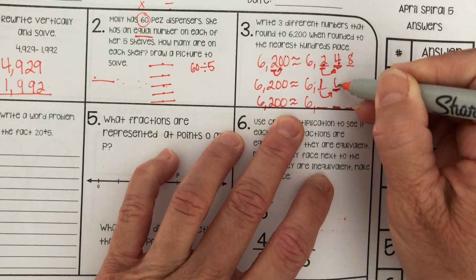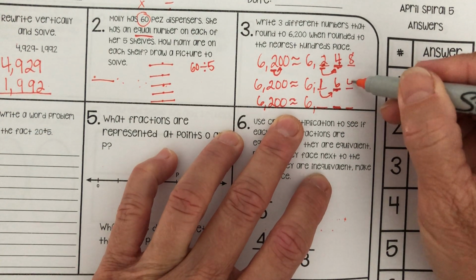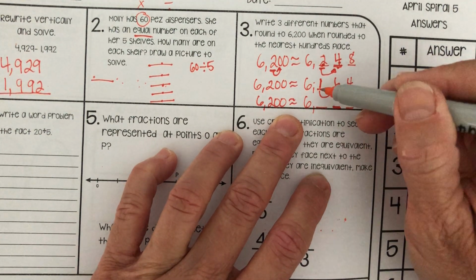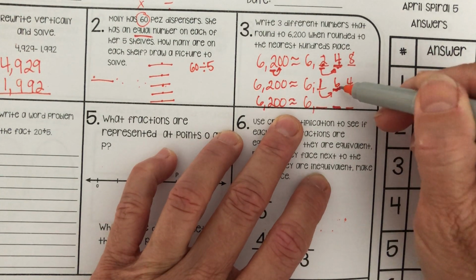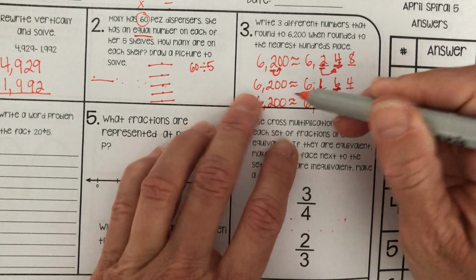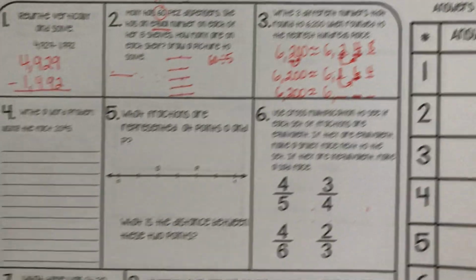So let's make it like a 6. And then this can be anything. Okay? So 6 is 5 or more. It's going to add 1 more, which is 6,200. And you do the last one.